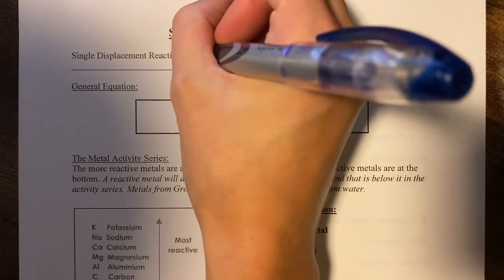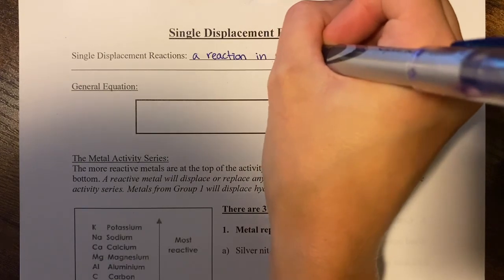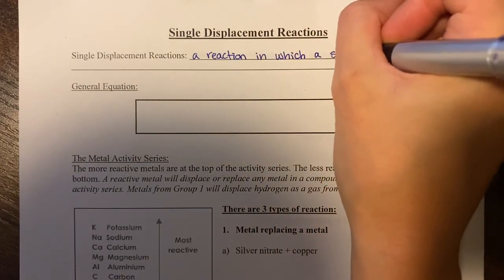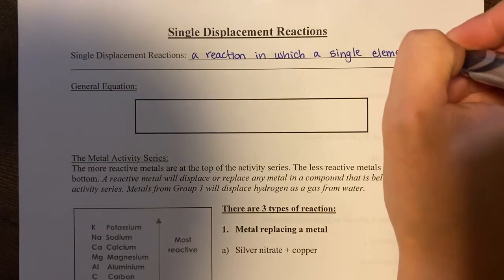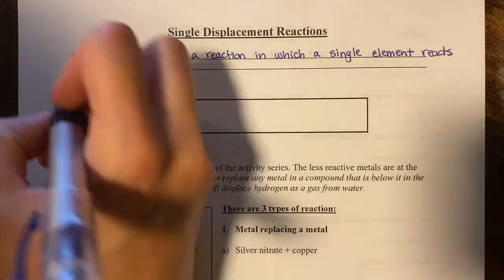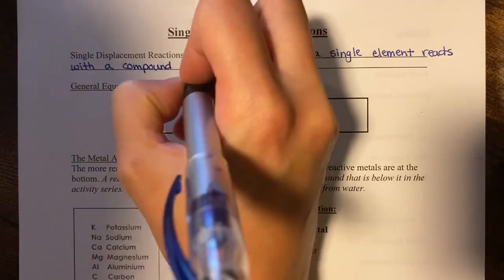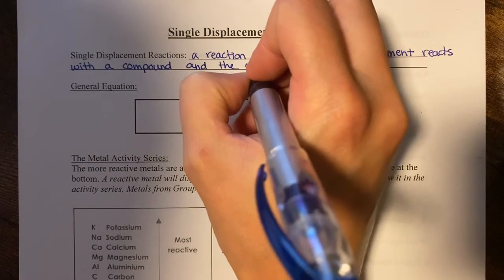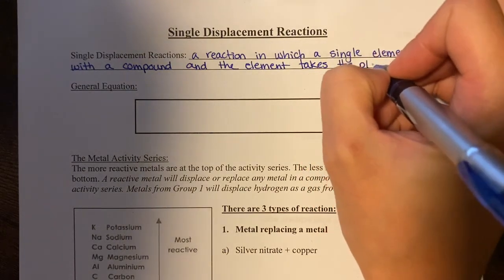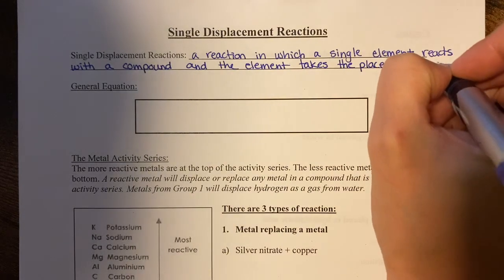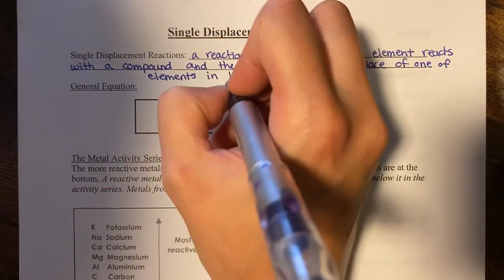So a single displacement reaction is a reaction in which a single element reacts with a compound and the element takes the place of one of the elements in the compound.